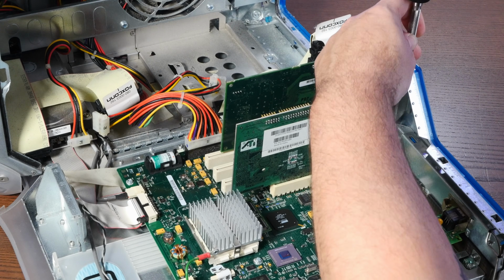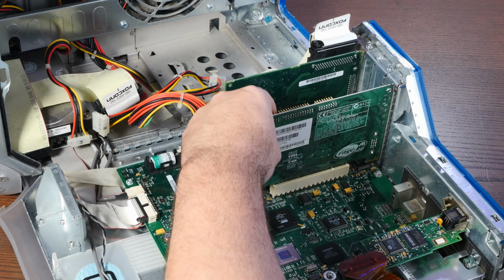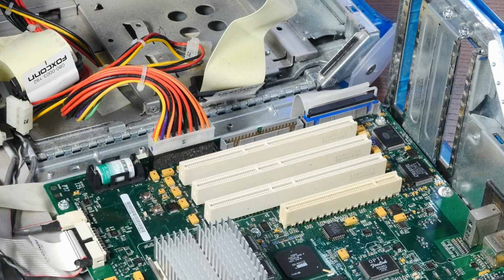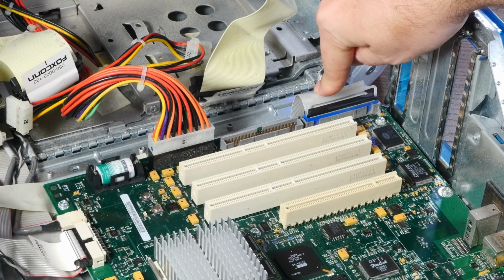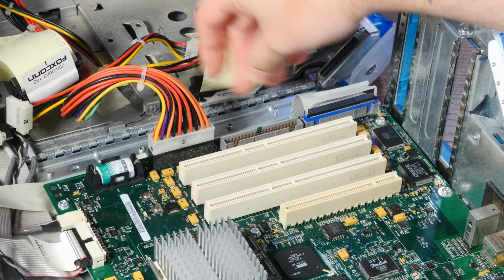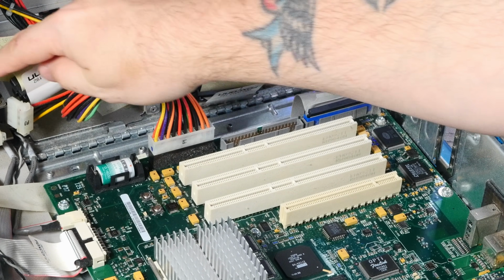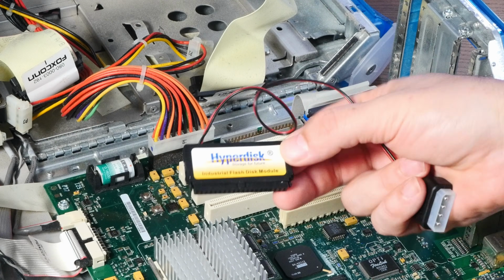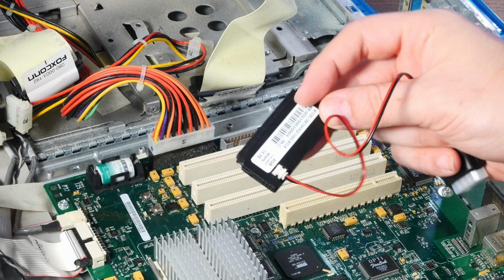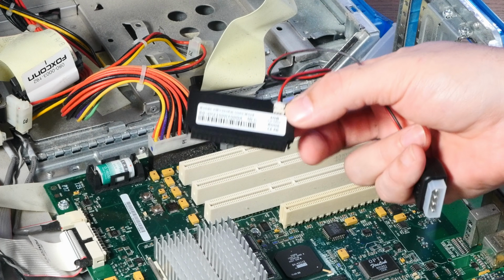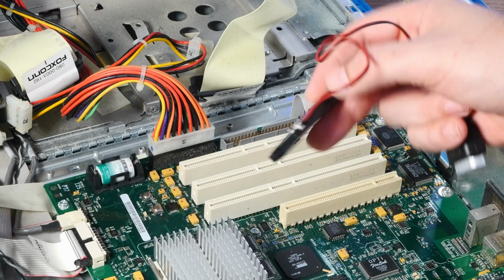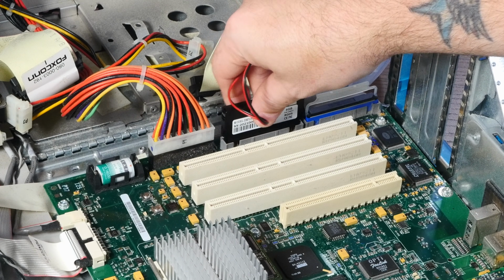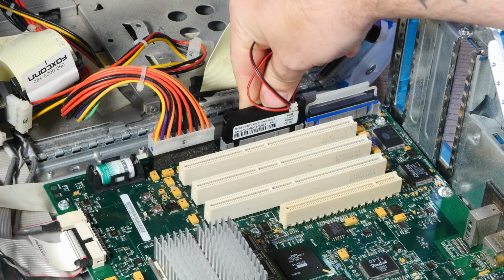So if we pop out the video card here, and the SCSI controller card, we can see the IDE connectors on the motherboard here. One for the optical drive and the other for a hard drive, although of course this one has a SCSI drive from the factory. But we're going to be using one of these HyperDisk industrial flash disk modules, which are basically small IDE SSDs. This one is 4 gigabytes, and I know from the last video that it works just fine. And look how nice it looks just sticking up here from the IDE connector.